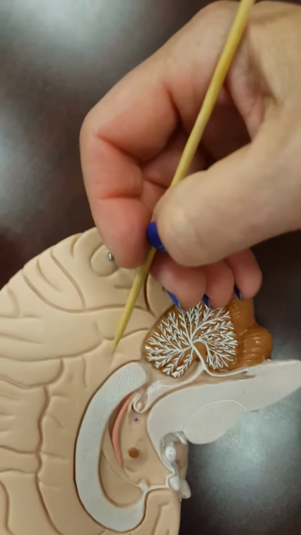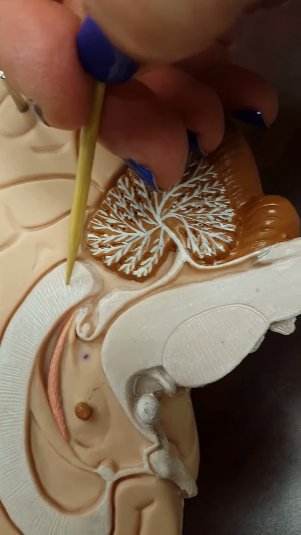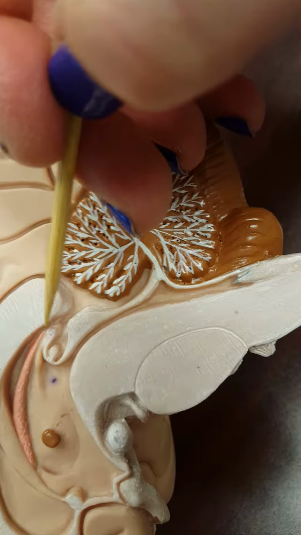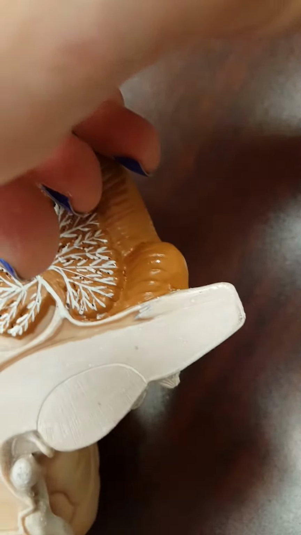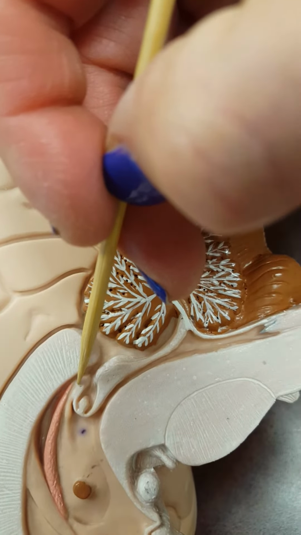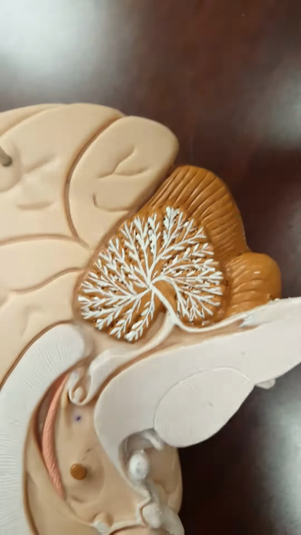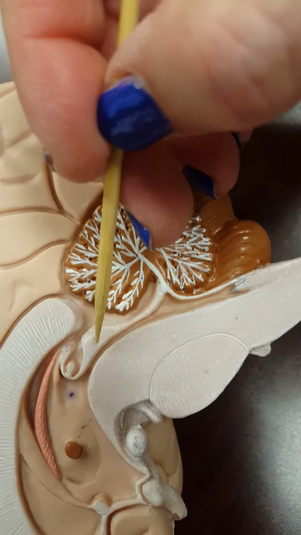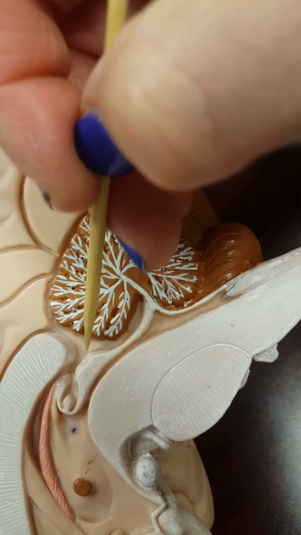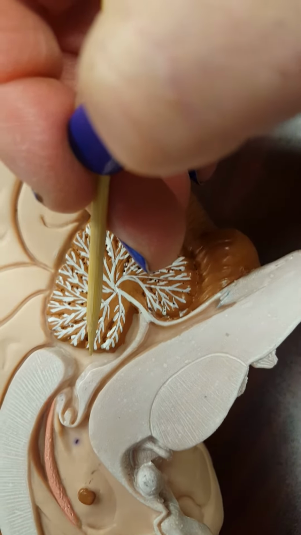When we look at the structures just inferior and posterior to the corpus callosum, here we find this little pine-shaped structure. This guy right here is your pineal gland. And then right here we have the corpora quadrigemina. There's actually 2 little bumps here. The corpora quadrigemina is made up of the superior and inferior colliculi.